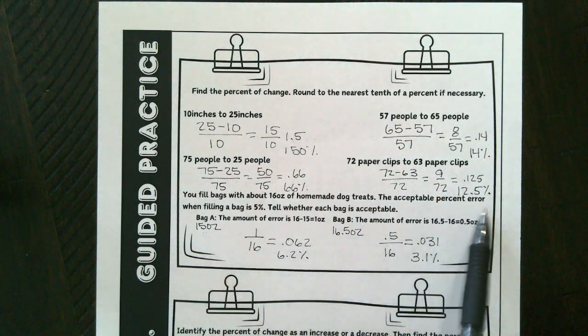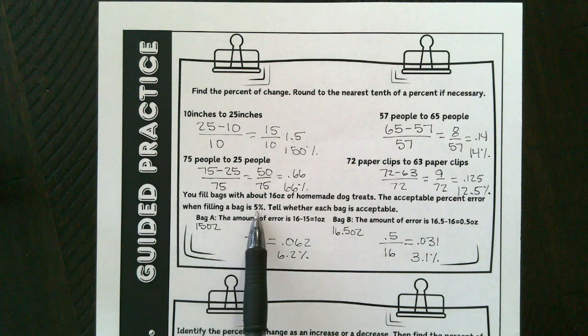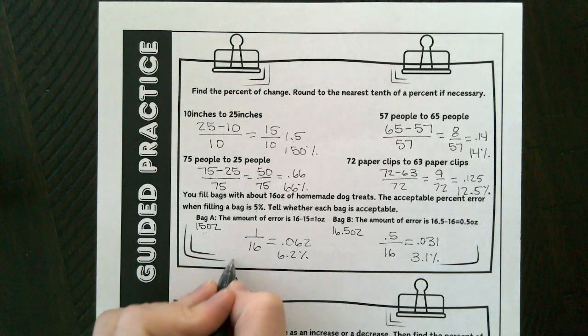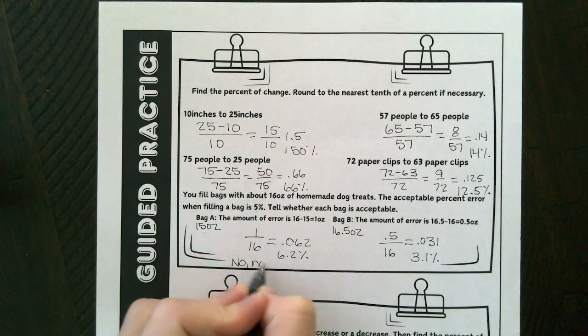So now the question says, tell whether each bag is acceptable. Well, the acceptable percent error when filling the bag was 5%. So let's look. Bag A, it ended up being 6.2%. So that is more than that 5%. So no, it is not acceptable. So we're going to say no, not acceptable.